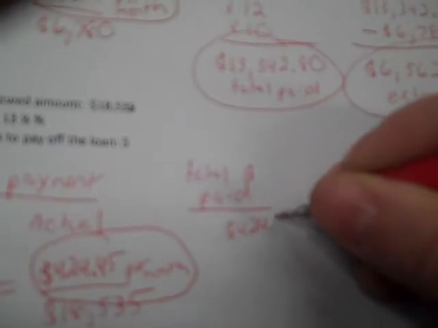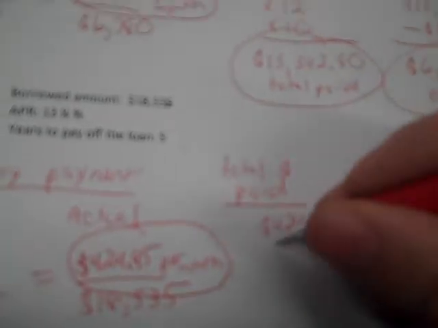Okay. So we're paying $424.45 per month. How many months are in a year? Months in a year. There's 12. So times 12. But that would be just 1 year. Well, I got to do that for 5 years. So that would be times 5.